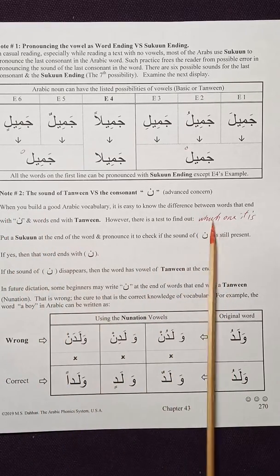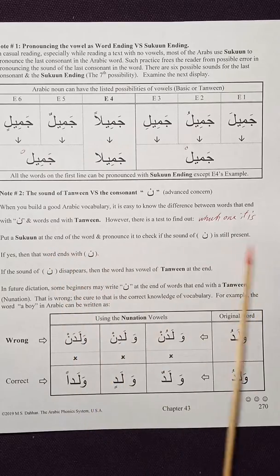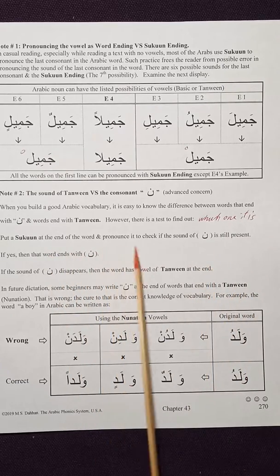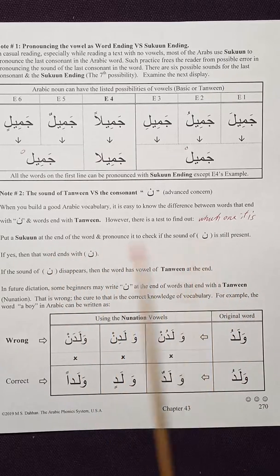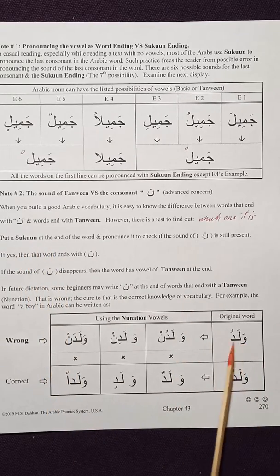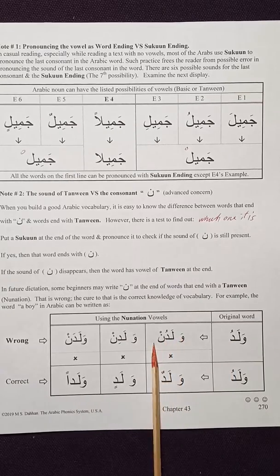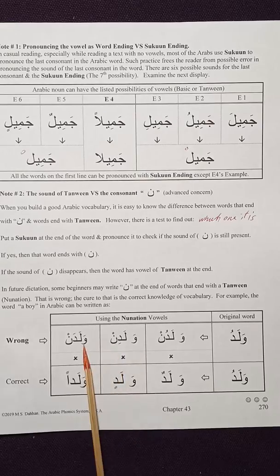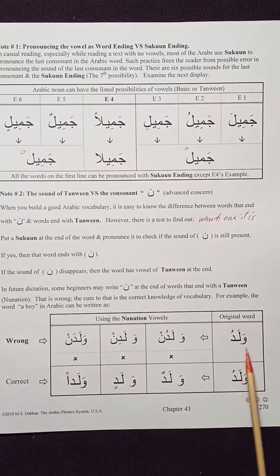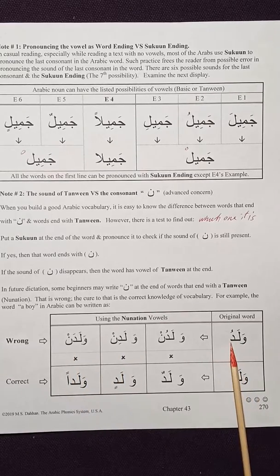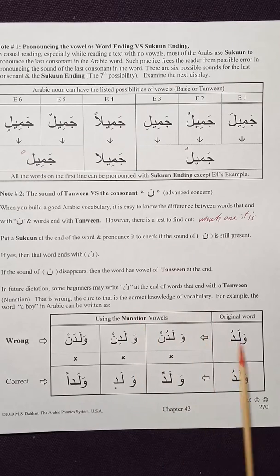There's a little test you can do. You check the sound if you put sukoon at the end of the word. For example, walad, waladu. You use waladun, waladin, waladan. You put the n at the end of the word with tanween. Waladun.